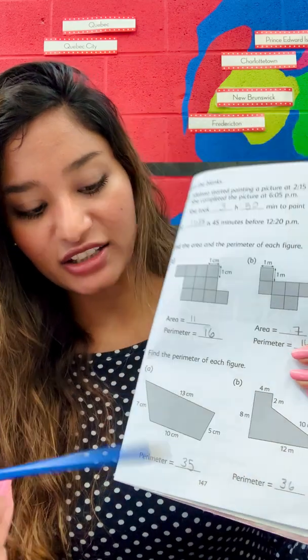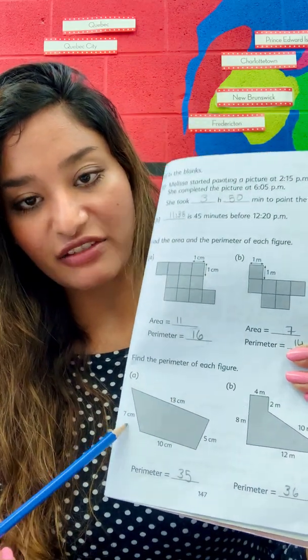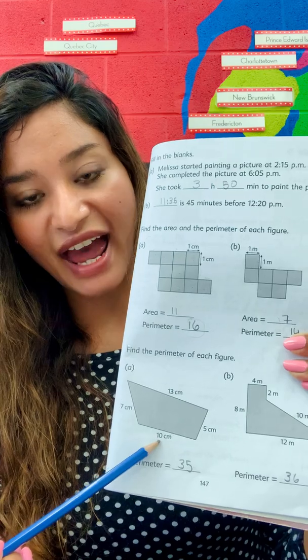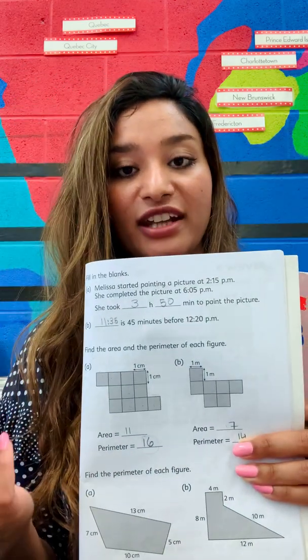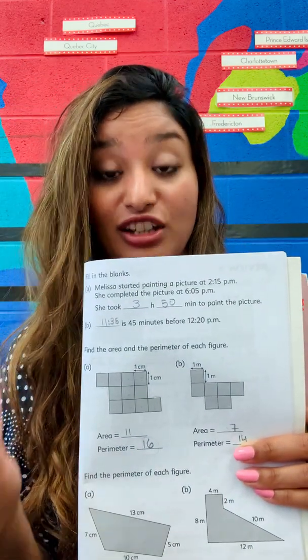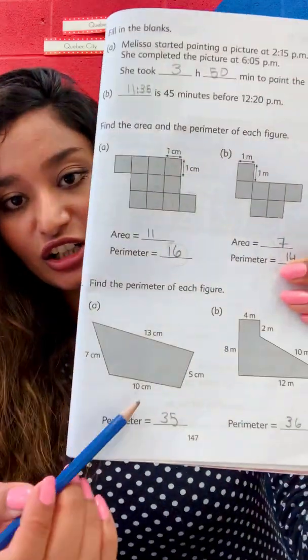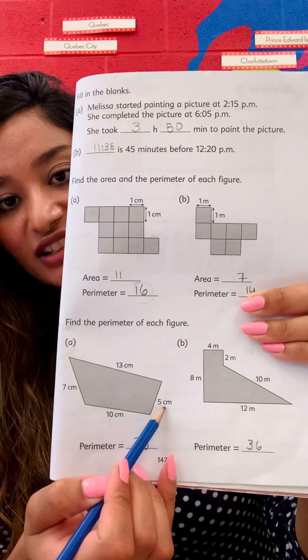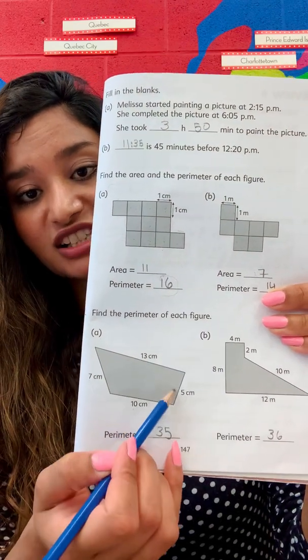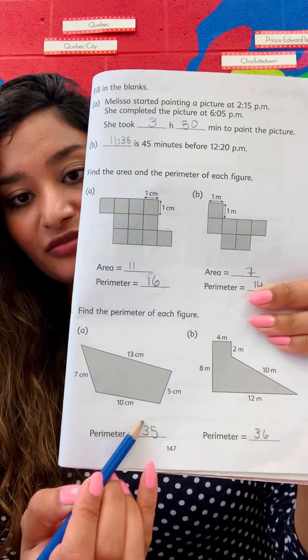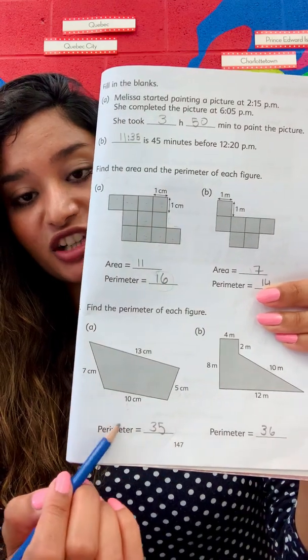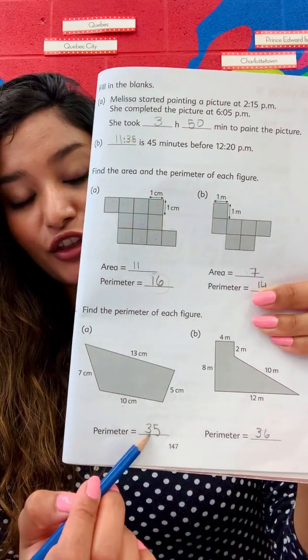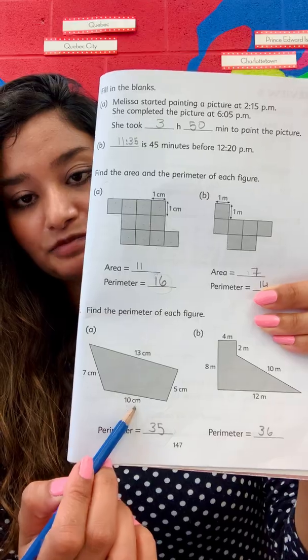Then go ahead. Now we know that I have 13 and 7, that's giving me 20. Let's add 10 to our 20. So 10 plus 20 gives me 30, right? So I have 30 so far. Then I have to add this side as well. So 30 plus 5 gives me 35. So the perimeter of this shape is 35 meters.